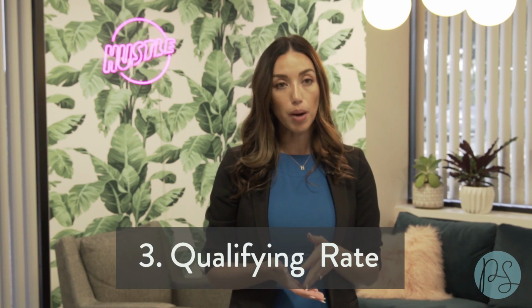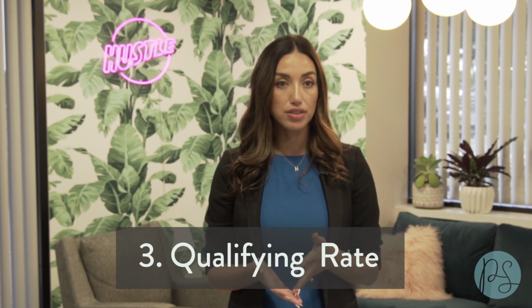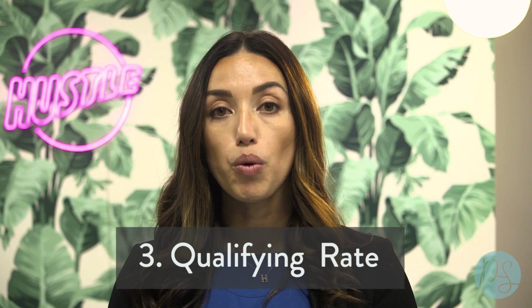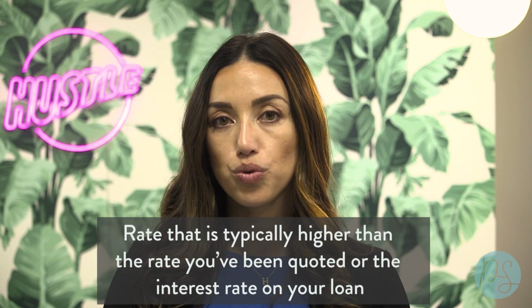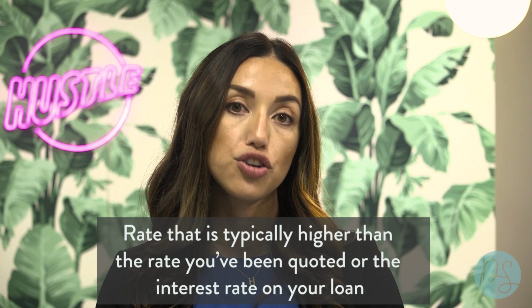The third thing is qual rate. When the lender's looking to qualify the loan amount that the property can support, we use what we call a qualifying rate. That is a rate typically higher than the rate you've been quoted, or the interest rate you're getting on your loan. So let's say I quote you 4.2% for a 5-year fixed. When we underwrite your cash flow, we're more than likely going to underwrite that somewhere around 4.5%. Again, the lender is just being conservative and making sure that the property can service the debt.